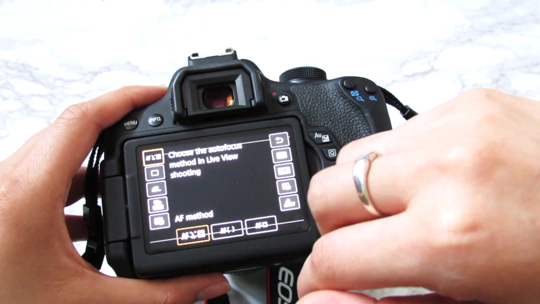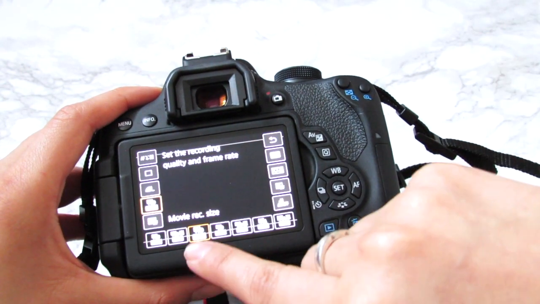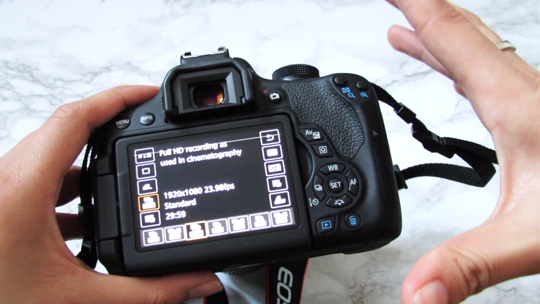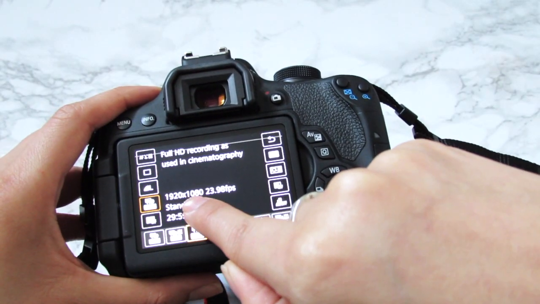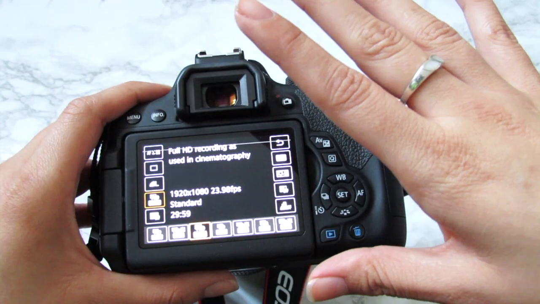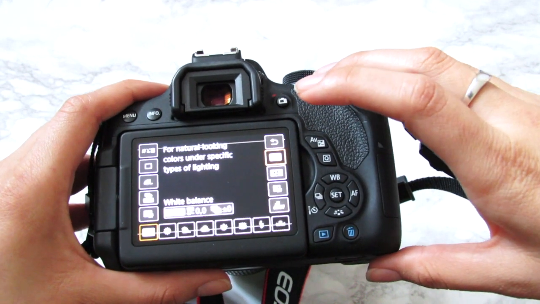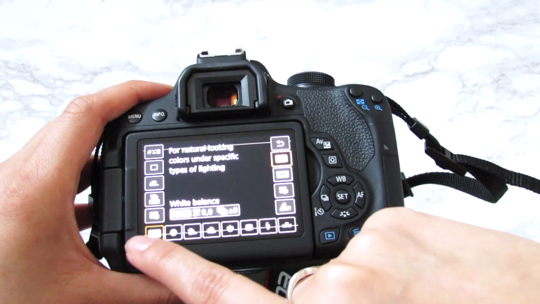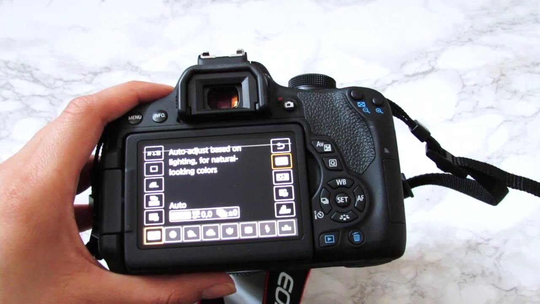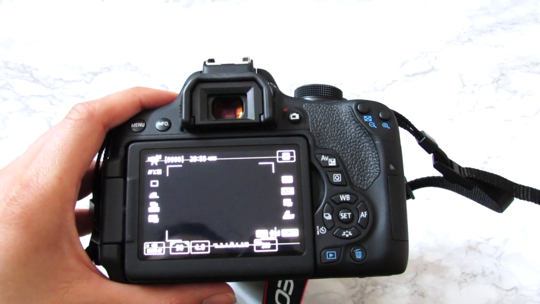Moving on down to the movie recording size, this is going to be the quality of your video. I like to do this third one right here, which is basically 24 frames per second. This keeps it at 1080p, which is HD. I find that 1080p, 24 frames per second is the best setting to be on. Next we have your white balance, and honestly I just keep it on auto white balance, which is the first one right here. I think that does a really good job, so I don't even mess with that. It seems to do the trick.